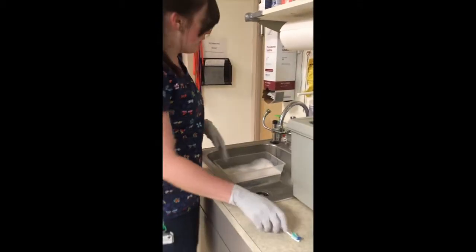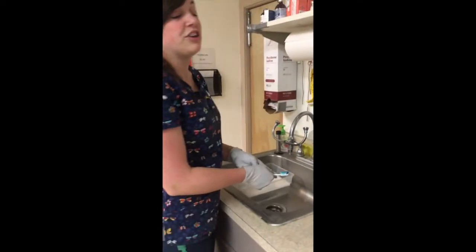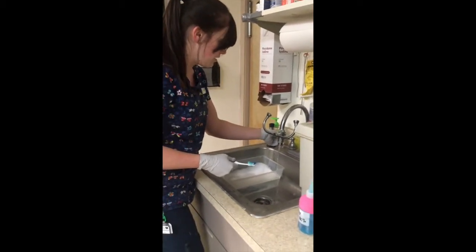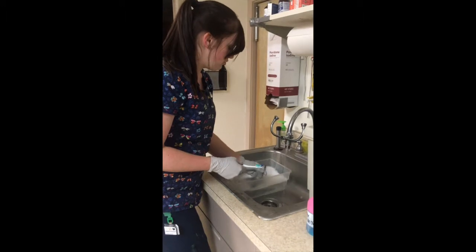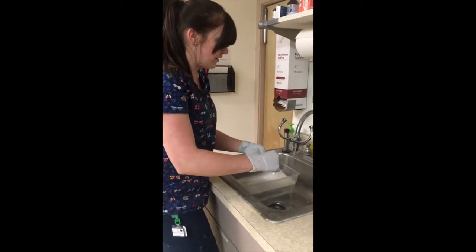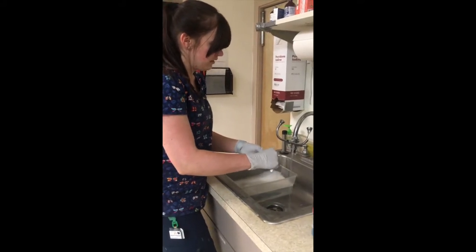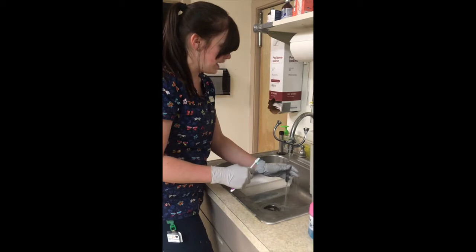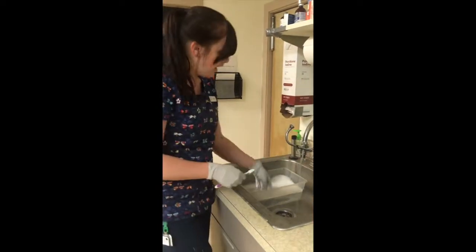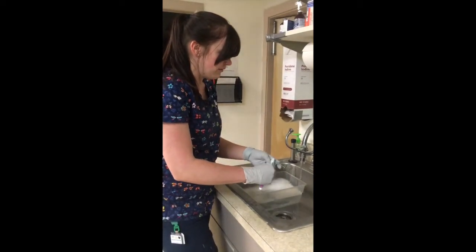And I'm going to take a scrub brush and some Chlorhex scrub, and I'm going to scrub each instrument. So I'm going to turn on some water, take the instruments, and I want to make sure that I scrub every side of the instrument, including underneath the identification bands. If the instruments have any kind of ravine or etching, you want to make sure that you scrub in both directions to make sure that you get all debris out of the instrument.